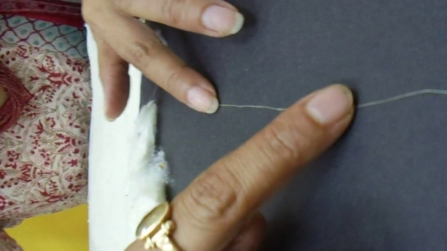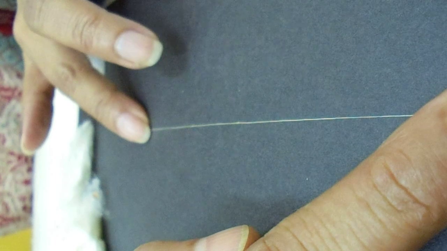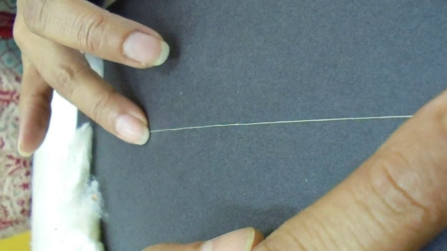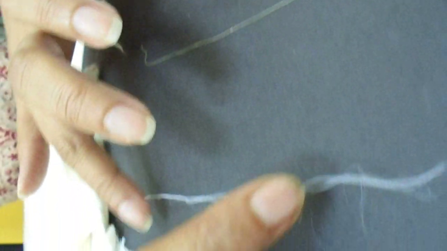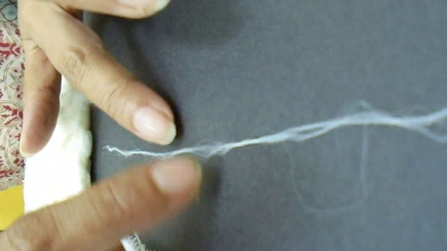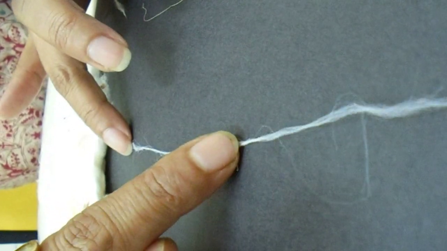This is a filament yarn. A filament yarn is very smooth. It is a long yarn. It is generally measured in meters and yards. This is a multifilament yarn. In multifilament yarn, you have many monofilaments which are put together to make a multifilament yarn.